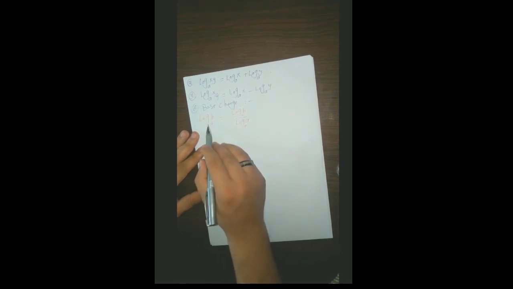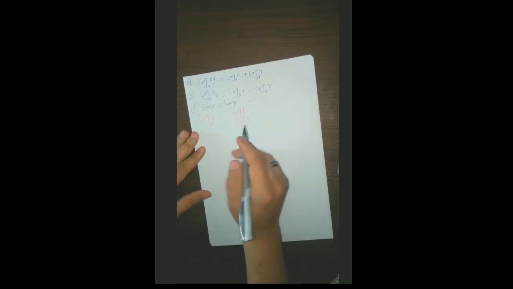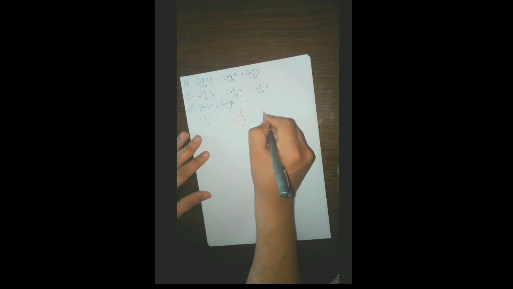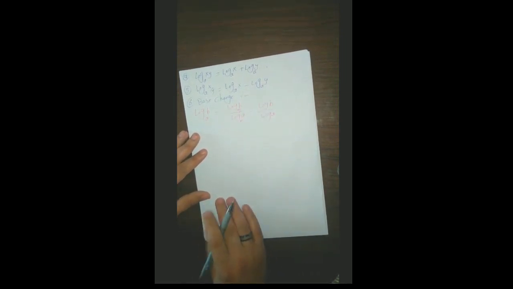Then we change the base; this is called the base change property, or it is equal to log b over log a. And inshallah, next time, I'm going to give you different examples on this property.